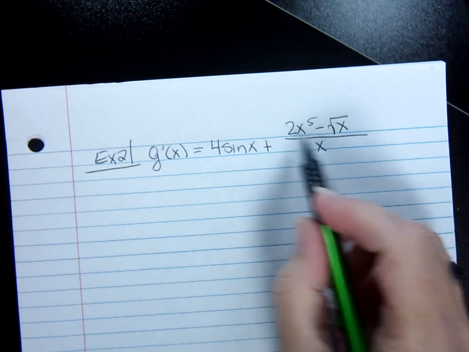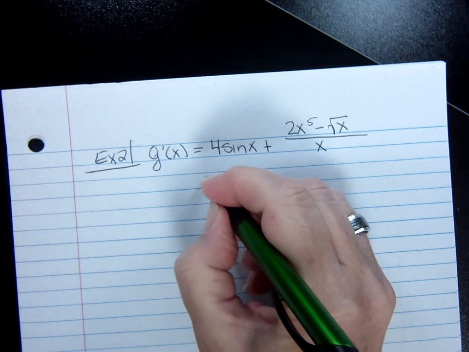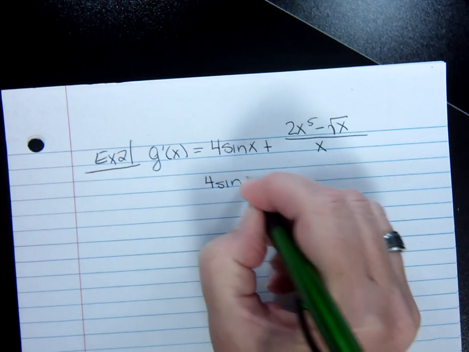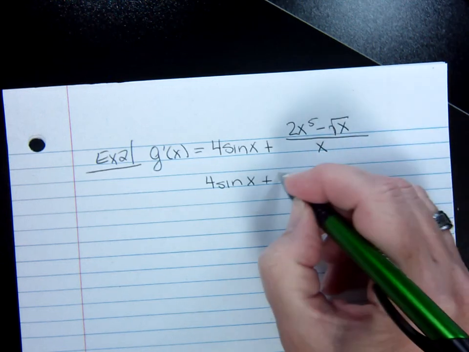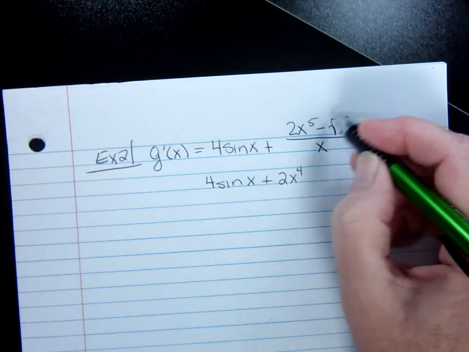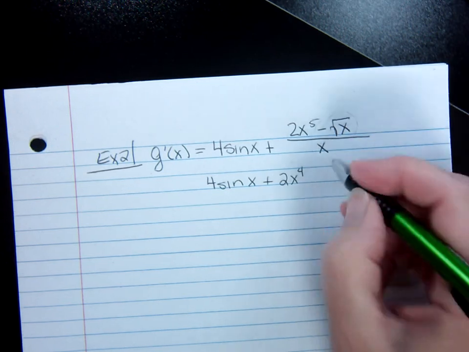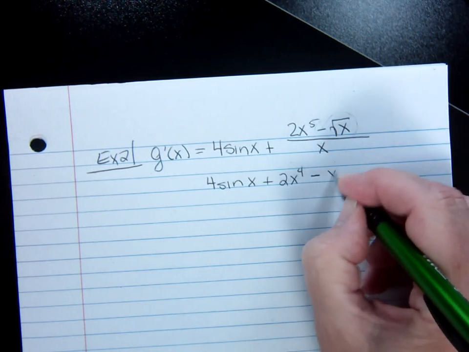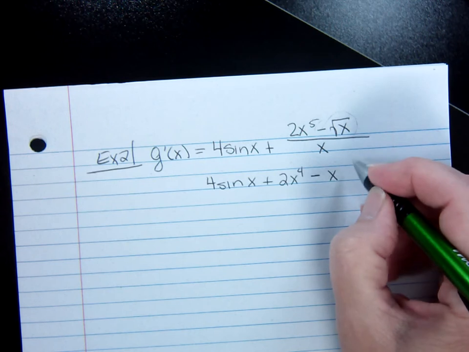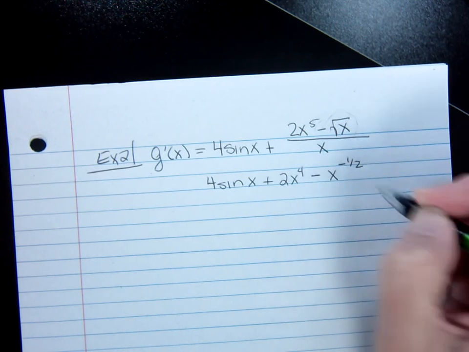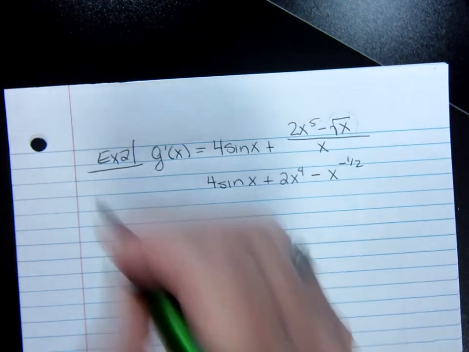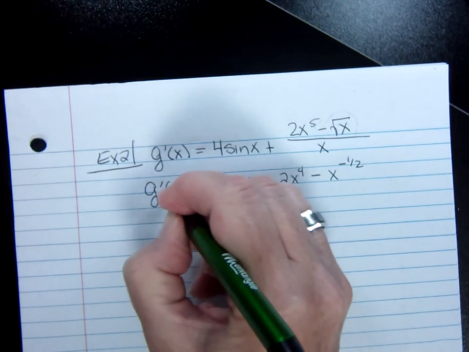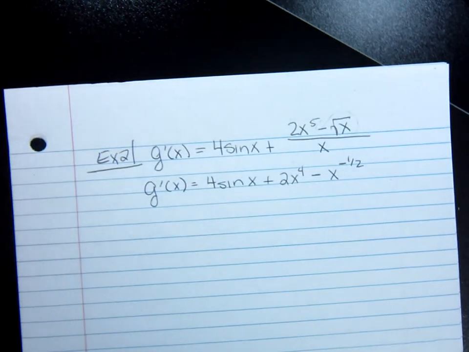So first we're going to split this up. And we see we have 4 sine of x plus, if I simplify this, I just get 2x to the 4th. And if I simplify this right here, I will get minus x to the negative 1/2. Okay, so that is just simplifying. I didn't take the antiderivative of it yet. I just changed it to a nicer form so that now I can.